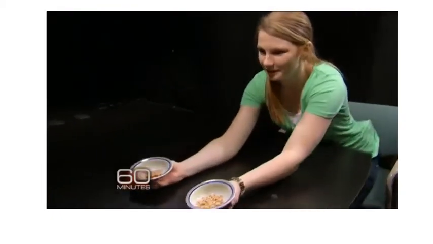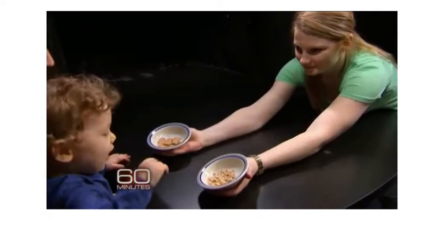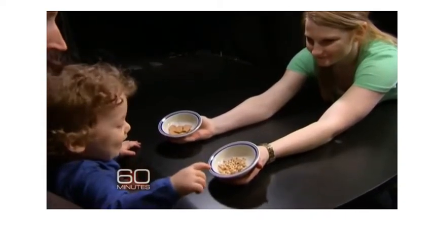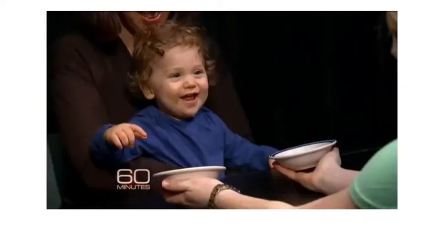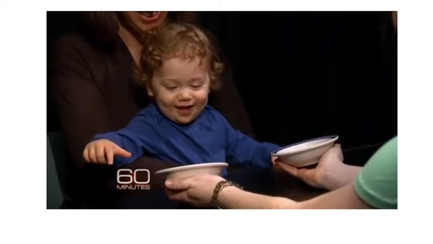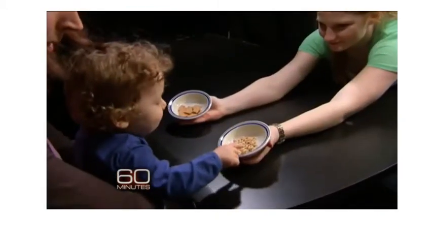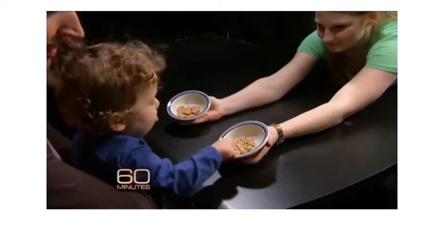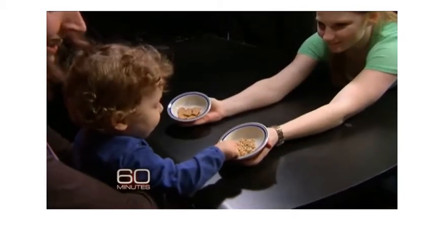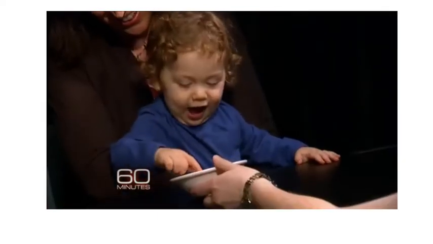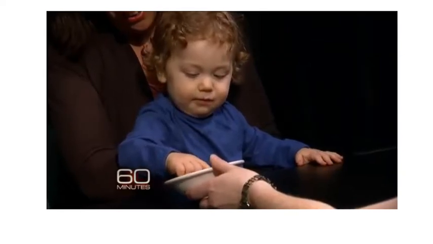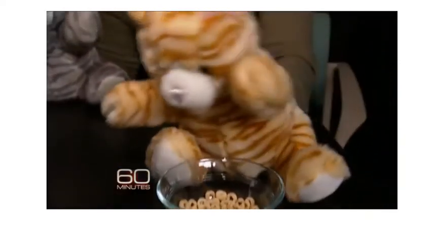Would you like a snack? In offering babies the seemingly small, innocuous choice, graham crackers or Cheerios, Wynn is probing something big, the origins of bias, the tendency to prefer others who are similar to ourselves. Adults will like others who share even really absolutely trivial similarities with them. So will Nate, who chose Cheerios over graham crackers.